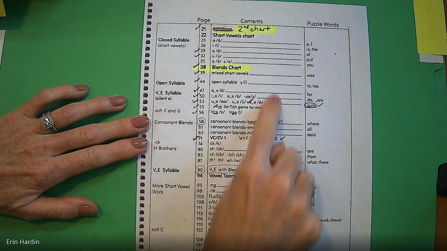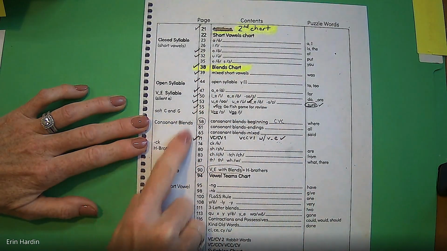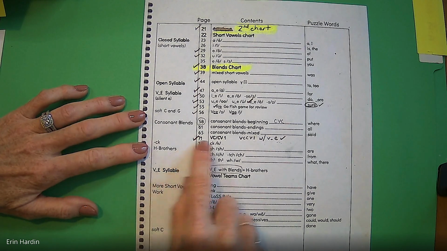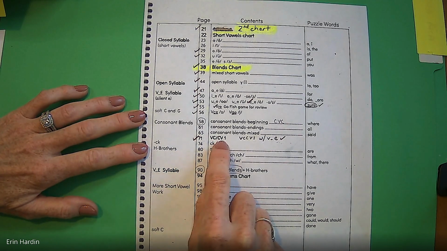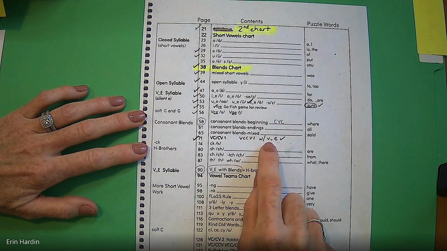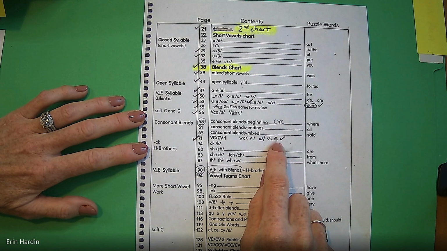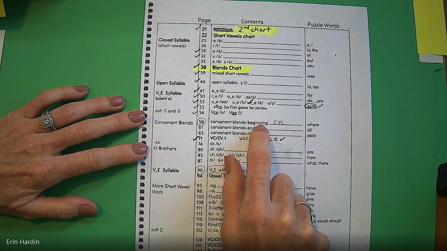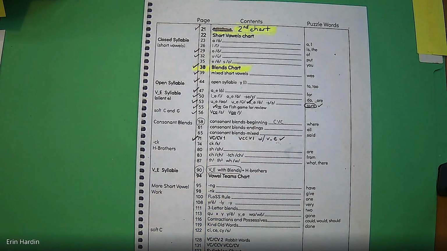We did a lot with vowel, consonant, E. And then I decided, because he's an older boy and I wanted to keep his interest level up, to introduce him to VCCV1 and do a little work with that and include vowel, consonant, E work with that too, and then circle back around and do consonant blends. So in this lesson, we're going to be doing consonant blends.